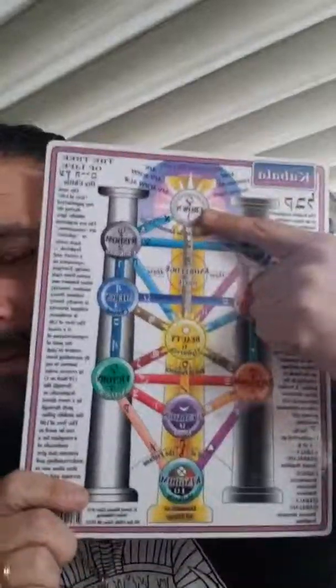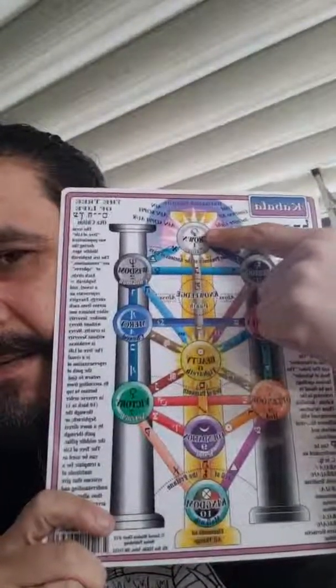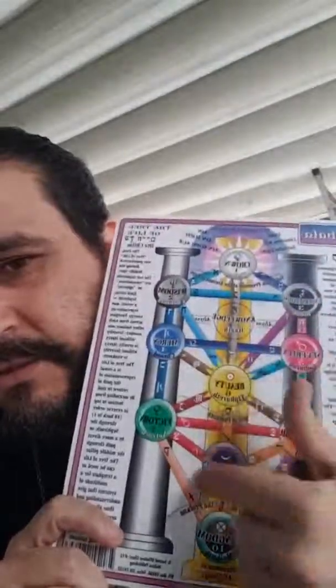Where's my cups? There we go. So for instance, cups, the Ace, 2, and 3. Of course, you have your Ace, 2, which is love, and 3, abundance. Those 3 cards are said to be like the characteristics of the entire suit, and the Tree of Life illustrates spirit's descension into matter.